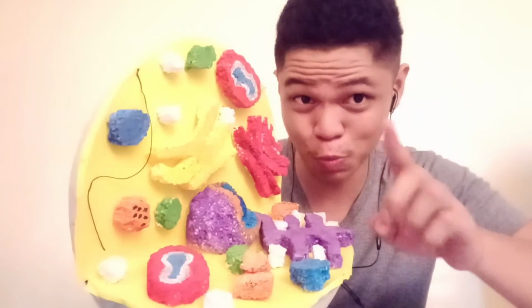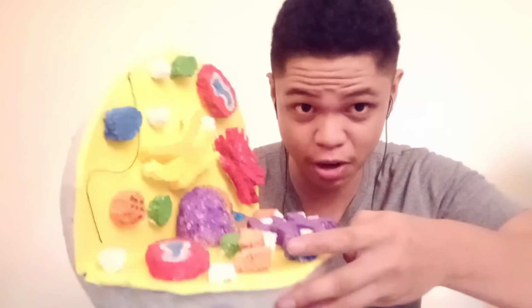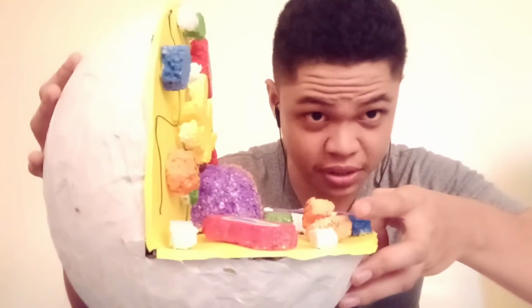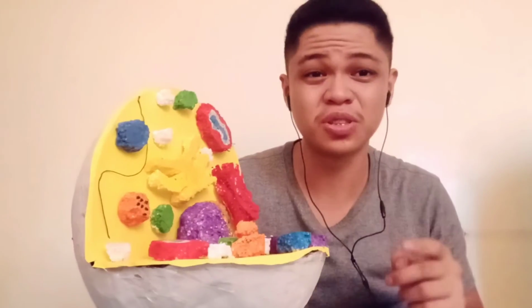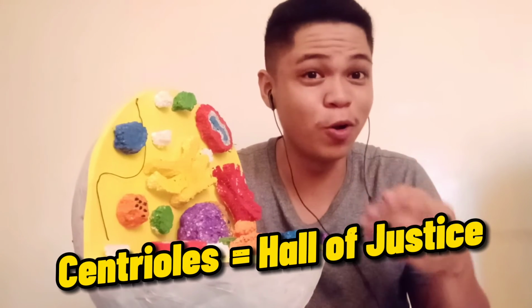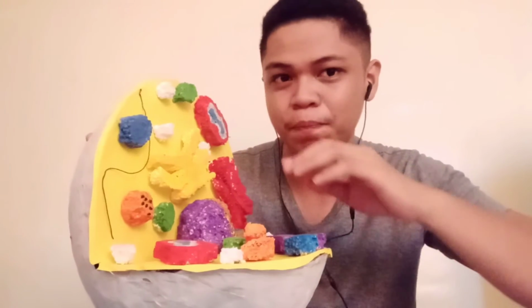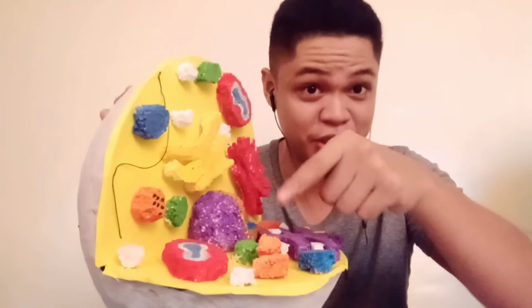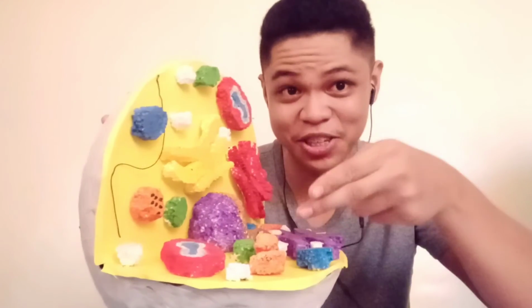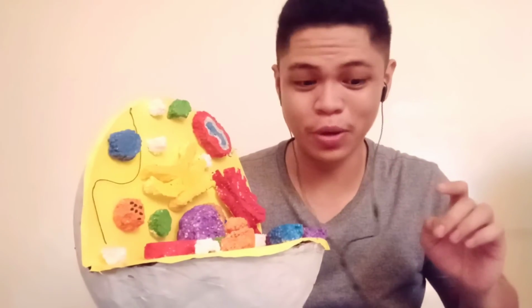The next one that we are going to name here is these two barrel-like structures, the orange one is this one. These are called centrioles. We can compare this to a hall of justice in a city because it basically keeps the whole cell organized, and it is also very important in cell division. The centrioles.